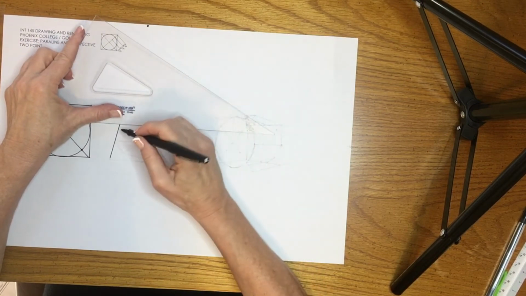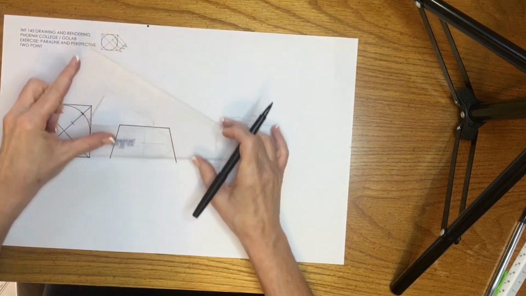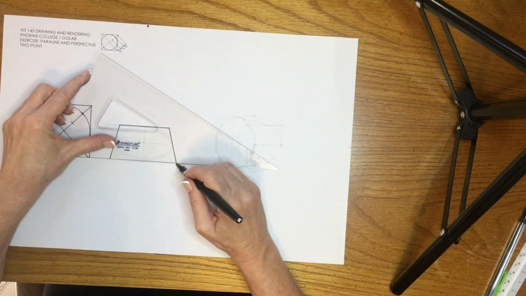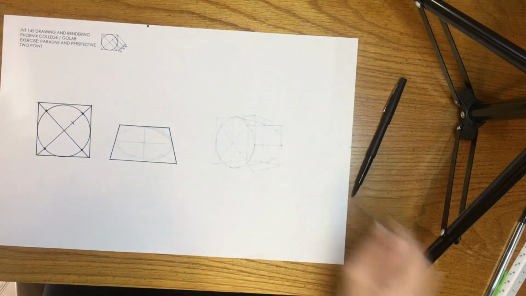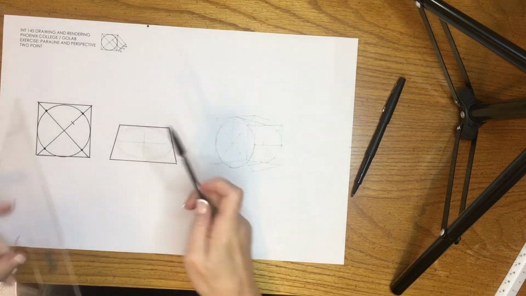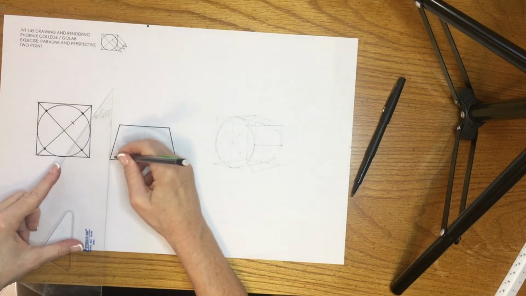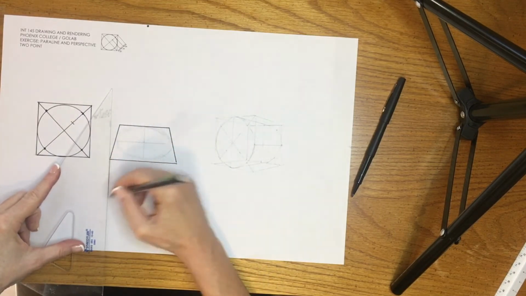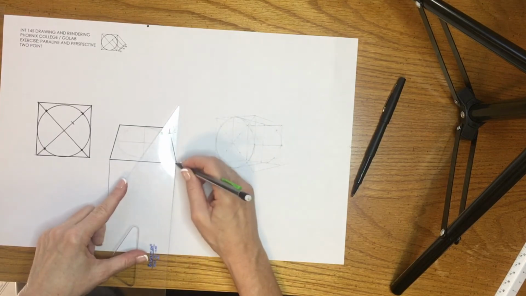This is a 1-point perspective. That should look like the top of one of those cubes that you drew in 1-point perspective. I'll just take this down so you could maybe see.